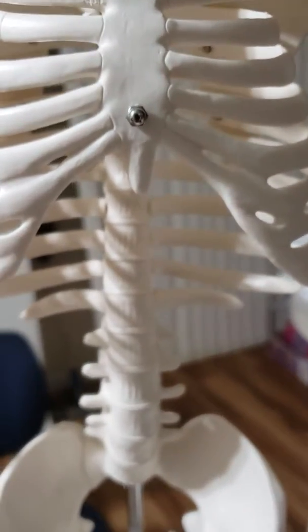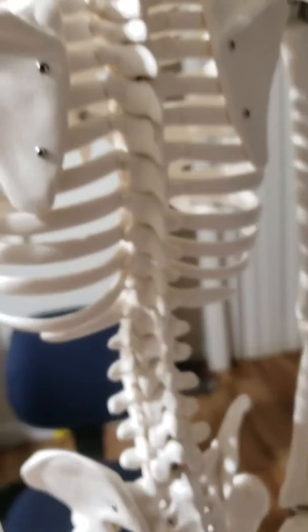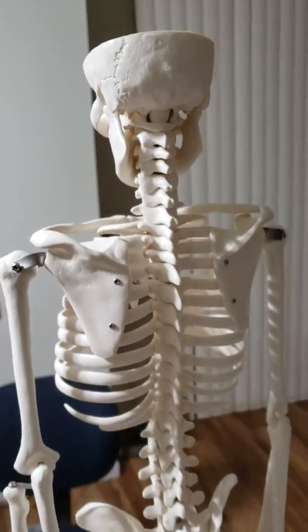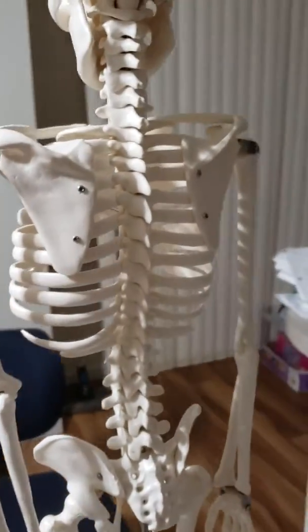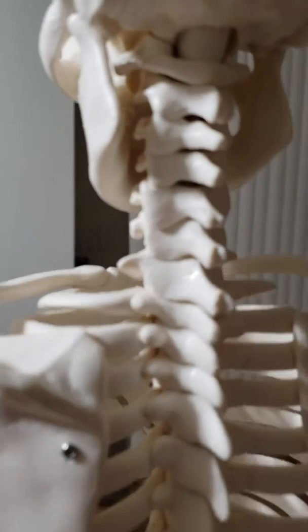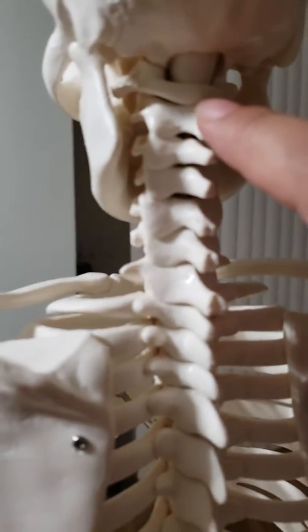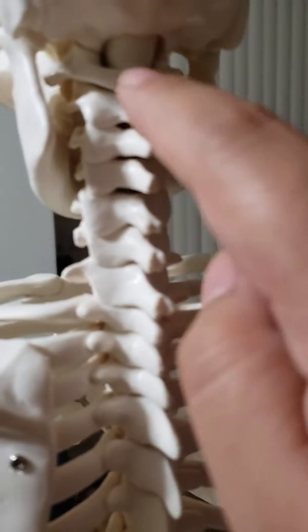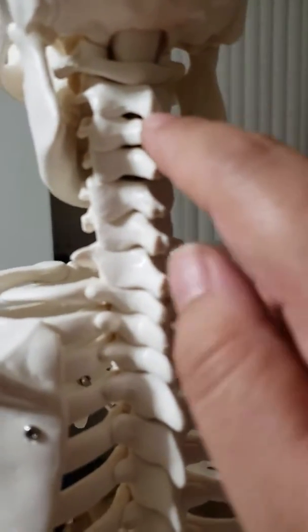Okay. Then we have the vertebral column. Alright, so here we go. The spine. So the first one we have is the atlas, which is here. And then we have the axis, which is there, C1 and C2.